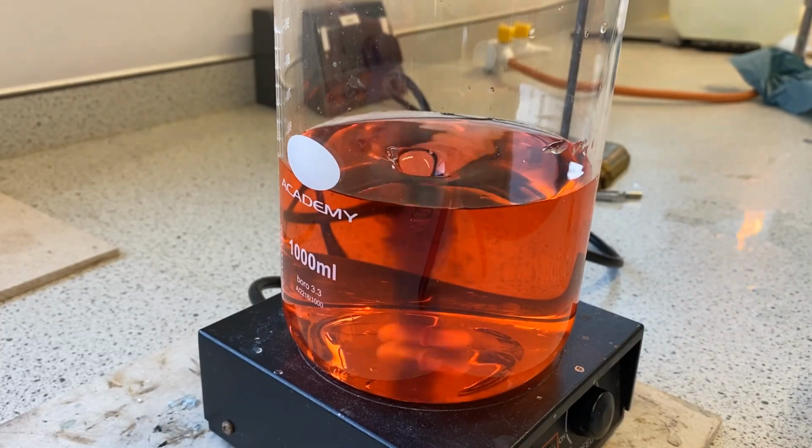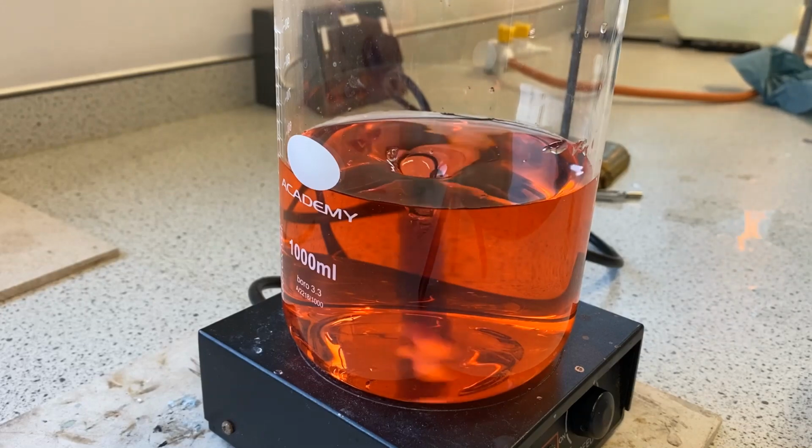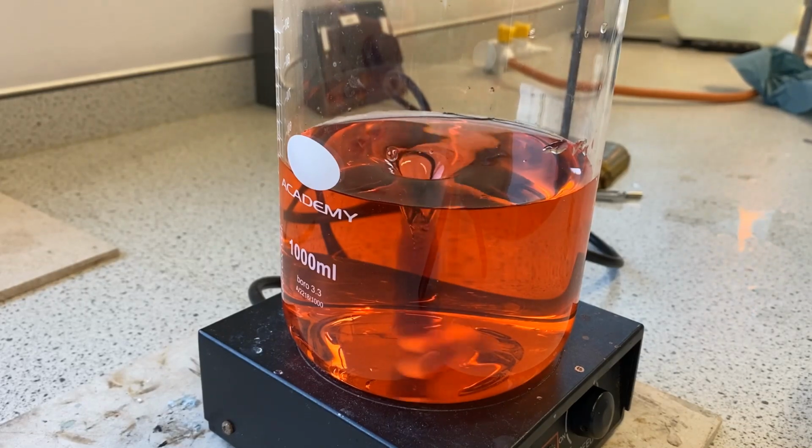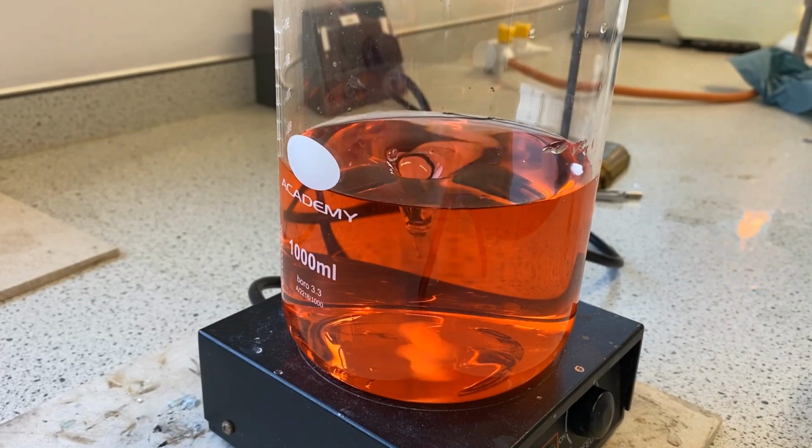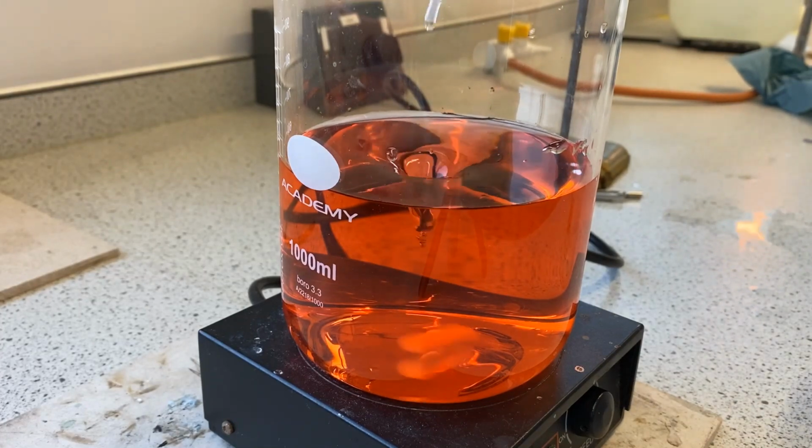It's just on the cusp of changing, so let's leave it to mix in. A little bit more.